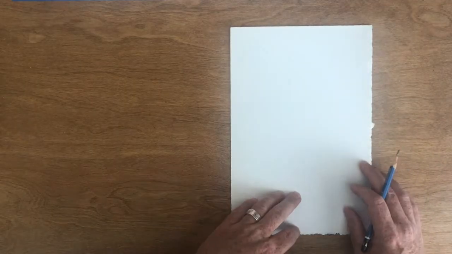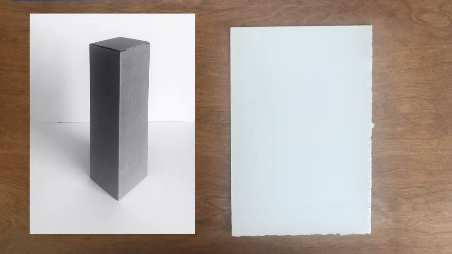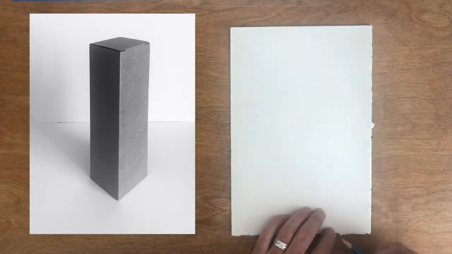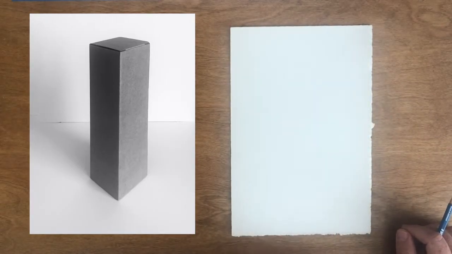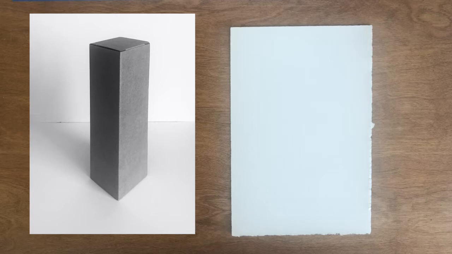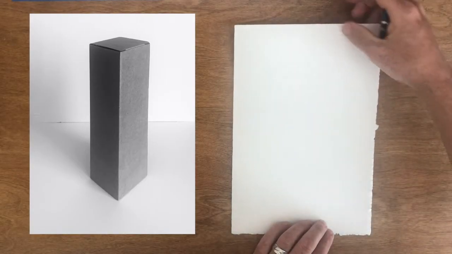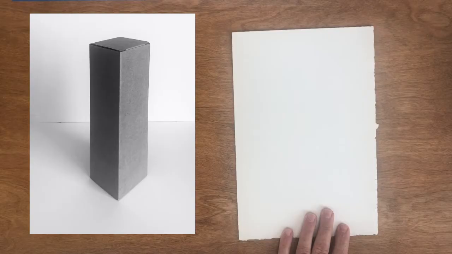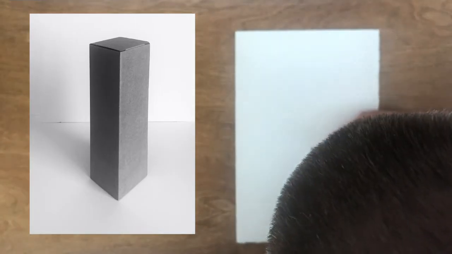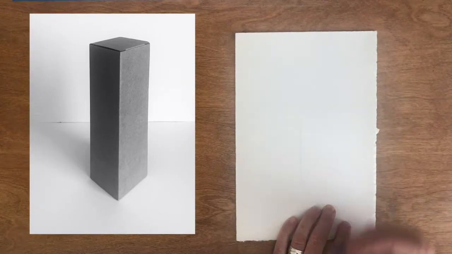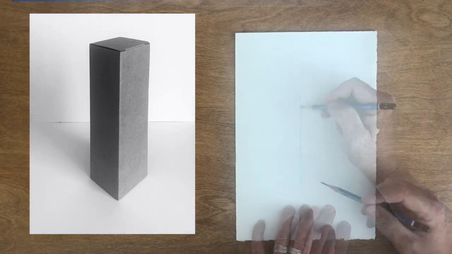Okay, I'm going to draw this box that I've got in front of me. You've got a picture on the left side of the screen. I've got it set up in front of me. So I'm just going to start by trying to draw the object, but also the shadow behind it, at least on the surface of the table. Okay, so I'm going to start by just sketching out the shape of the box. This box is kind of tall and narrow.